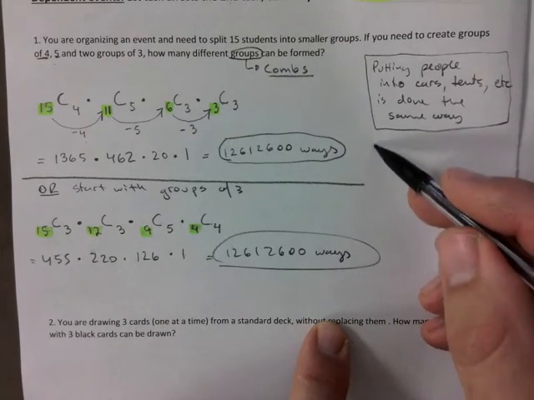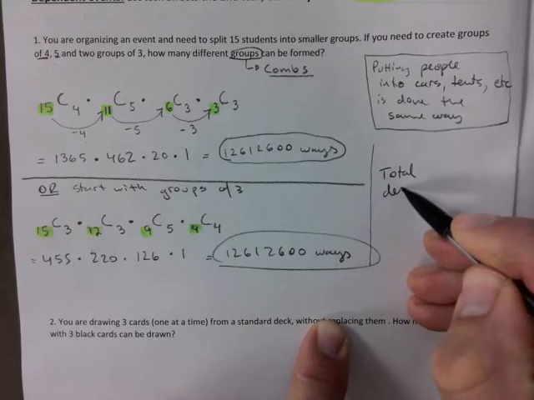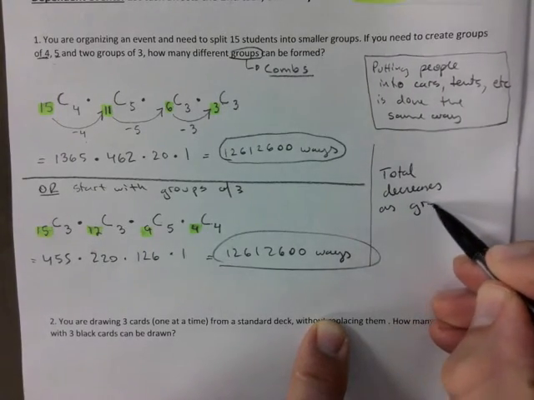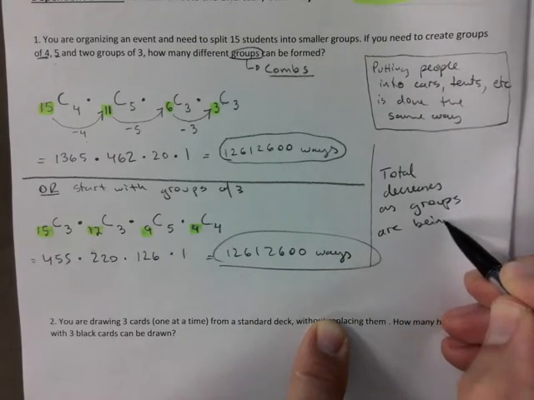I will put that on the side here. Total decreases as groups are being formed.